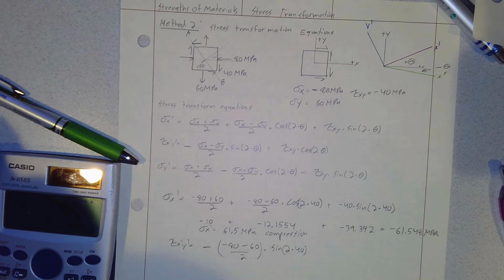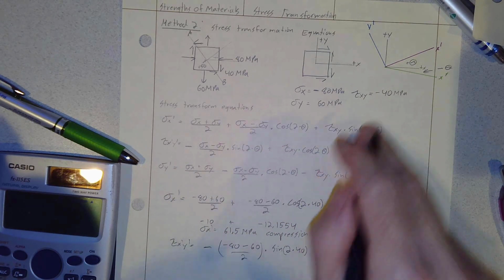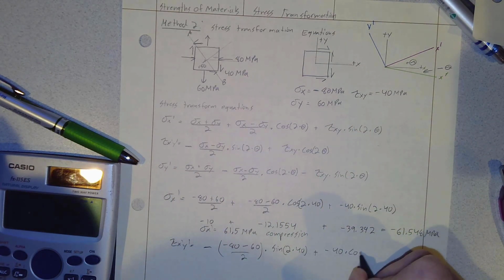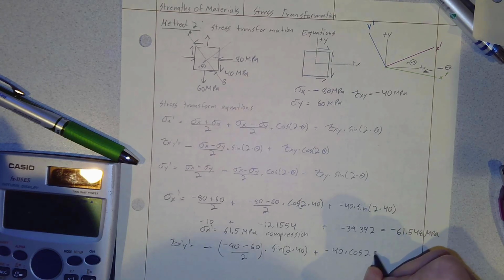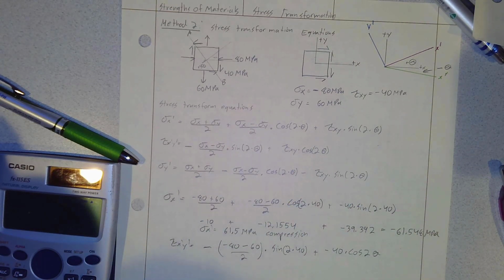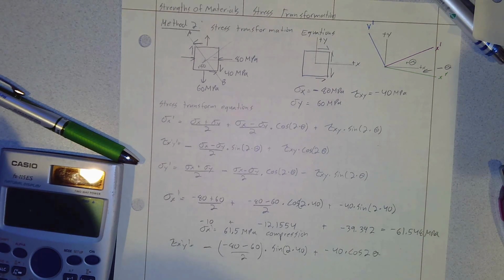Oh, I forgot the last part of the equation there. Plus tau xy. So plus a negative 40 times cosine of 2 theta. Sorry about that, I skipped on without writing that down there. Okay, so let me start over there just so I don't forget where I was: negative 80 minus 60 divided by 2 times sine of 2 times 40.